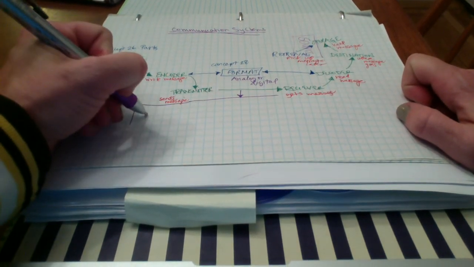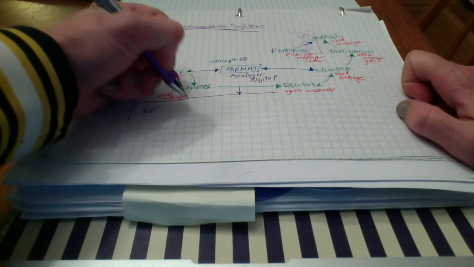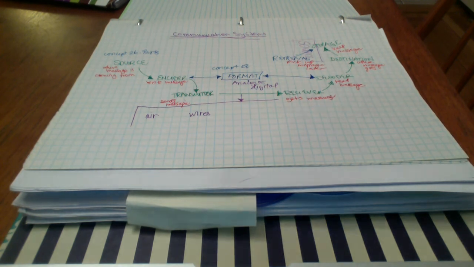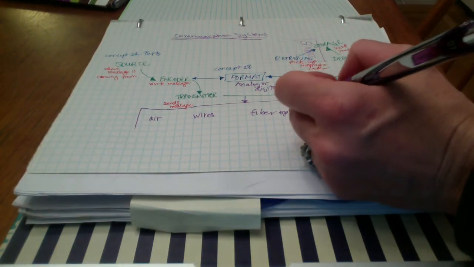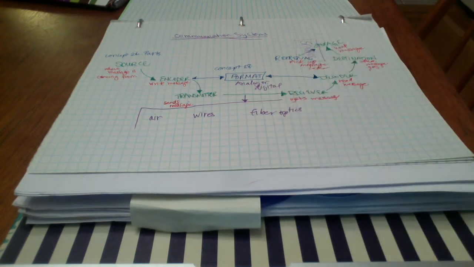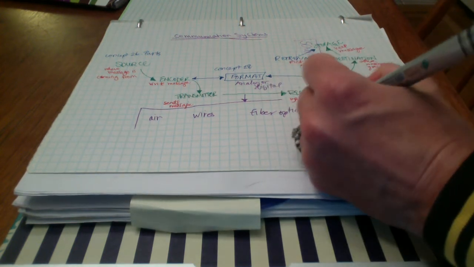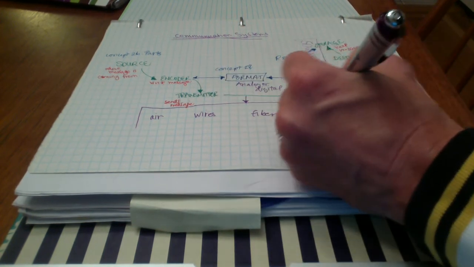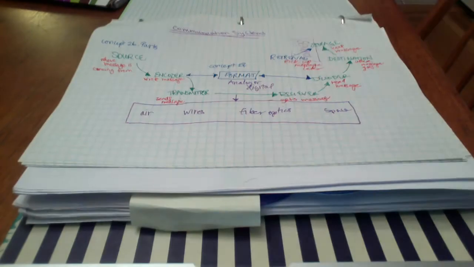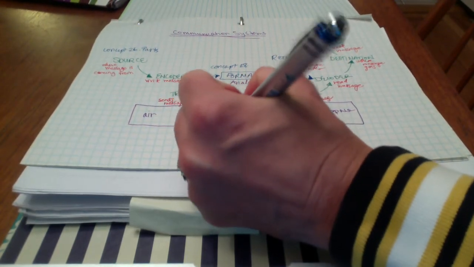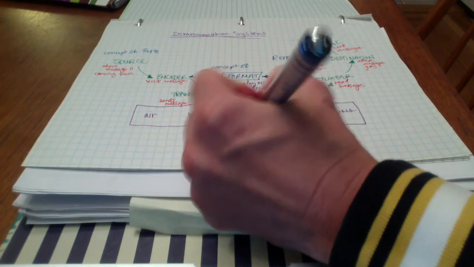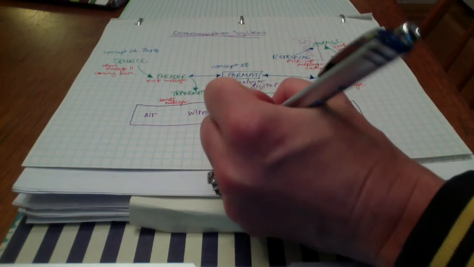You can transmit messages in the air. You can transmit messages on wires. You can transmit messages on fiber optic cables, or you can transmit messages as electromagnetic waves, so wirelessly through space. Okay, and these are all different types of transmission systems. So these are our transmission mediums. And how do we transmit information?